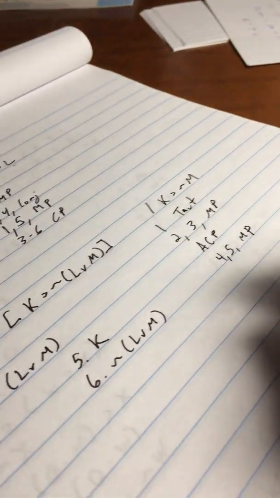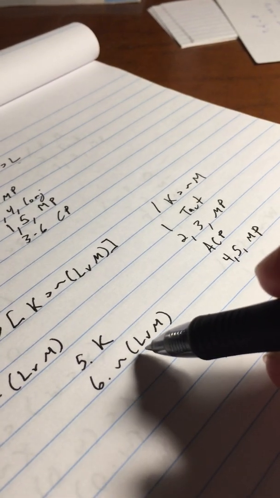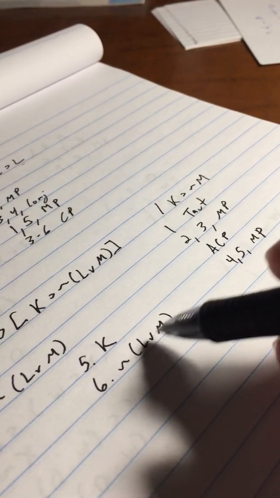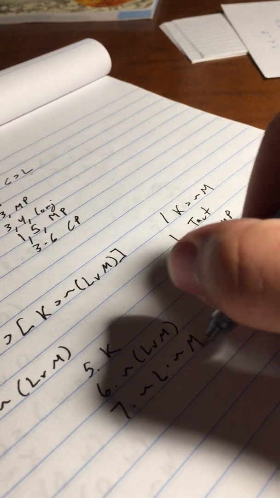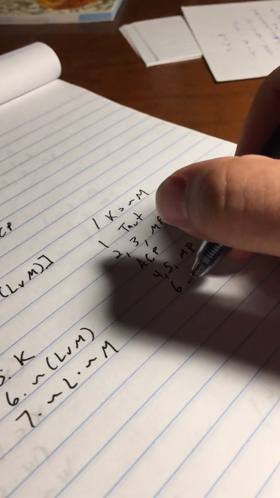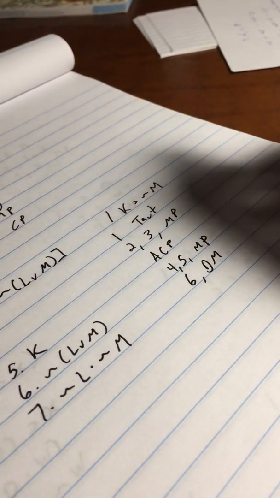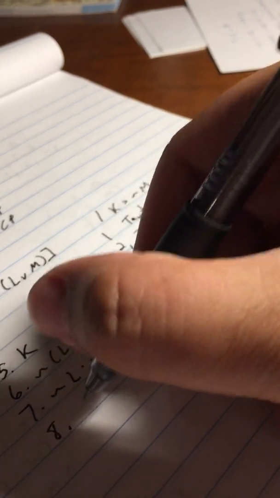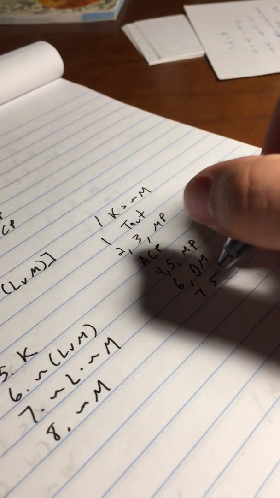Once I know not L or M, well then De Morgan's tells me if the disjunction is false, then neither disjunct can be true. So I know not L and not M by line 6, De Morgan. And once I know not L and not M, then I can get not M by simplifying. So not M, line 7, simplification.